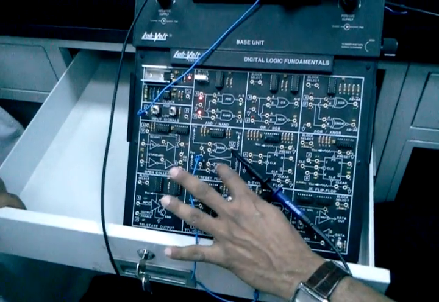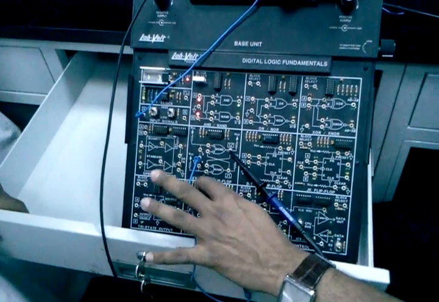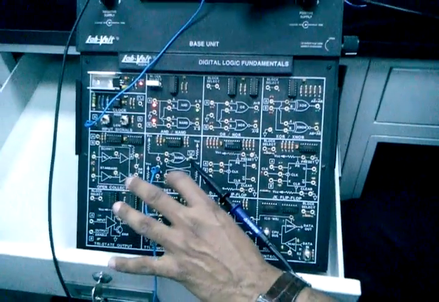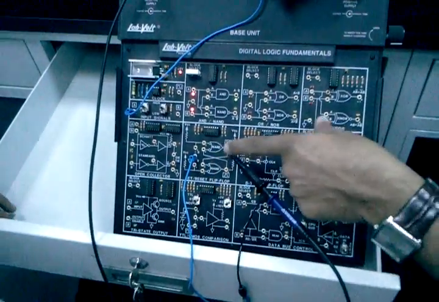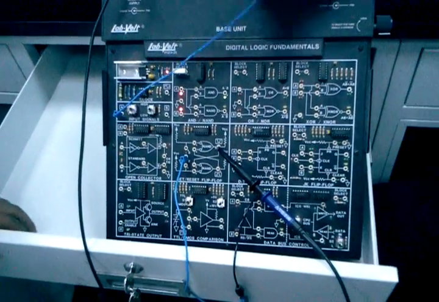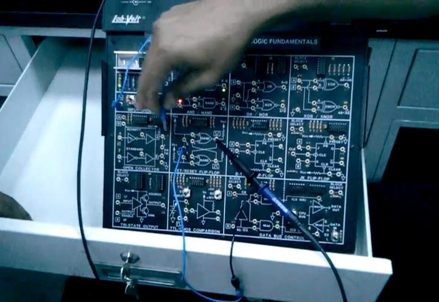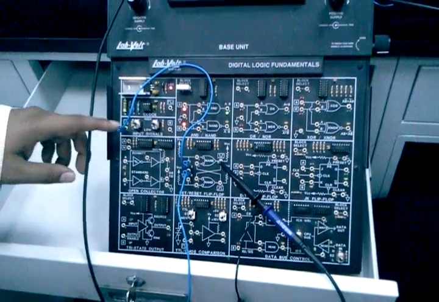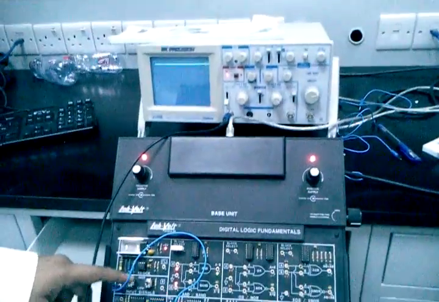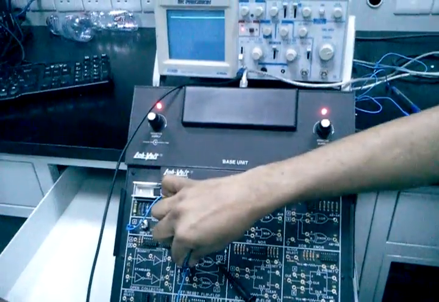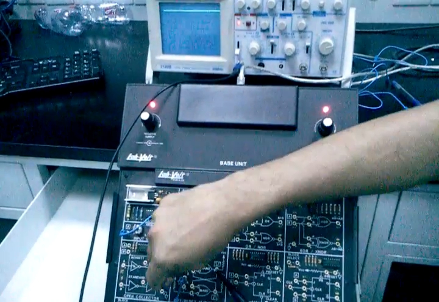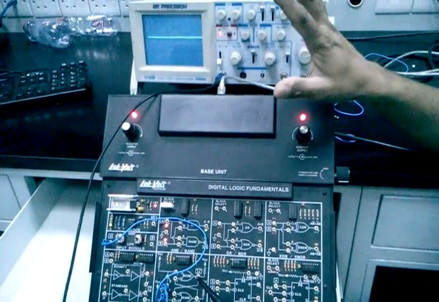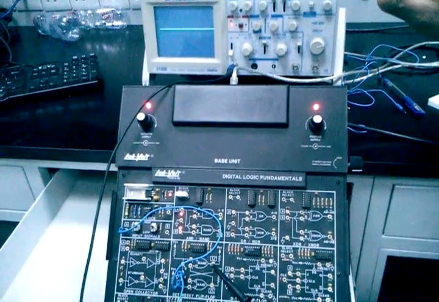The name of this circuit is set and reset flip flop. In a set and reset flip flop, you have the option to set the output or reset the output. Just apply logic 0 to the S point and the output is set. Otherwise, just apply logic 0 to the R point and the output is reset.